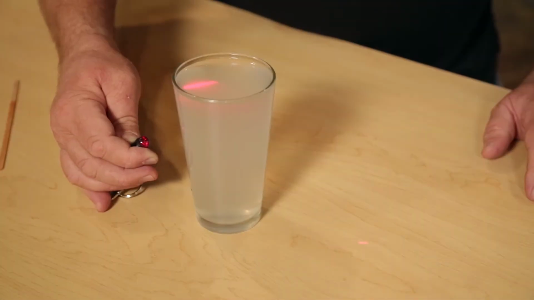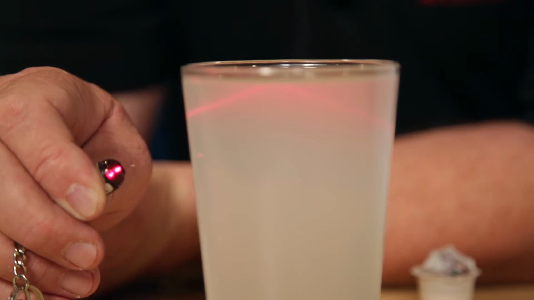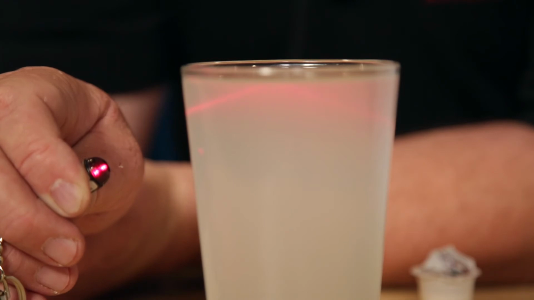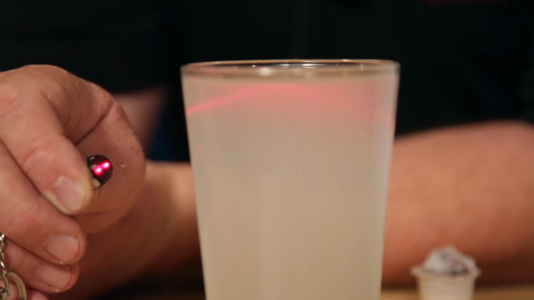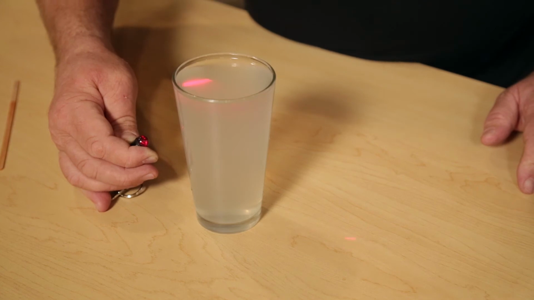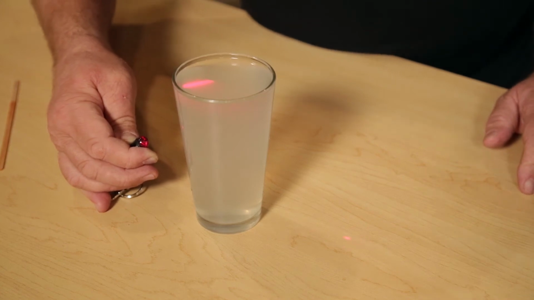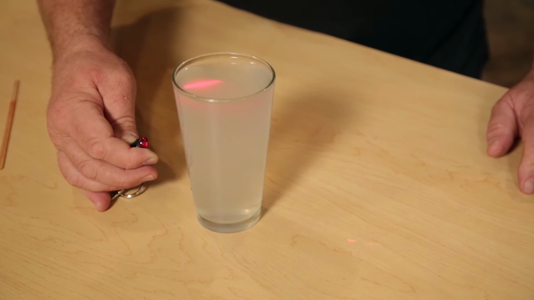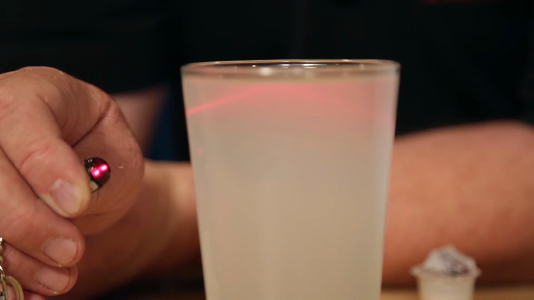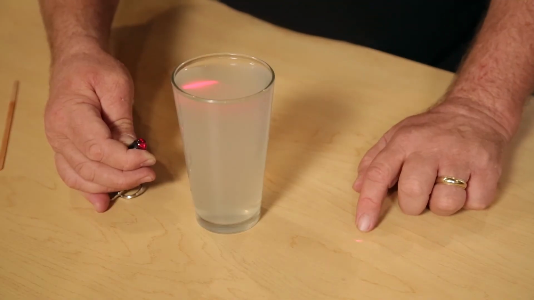Okay, here's the first thing we're going to do. It's easier, actually, to see what's going on if you shoot the laser beam in from below and bounce it off the top of the water. If you're looking from above, you can see the entering laser beam in the foggy water, and you can see the exiting beam as it bounces off the top of the water, off the water-air interface, and continues down through the water and then comes out.